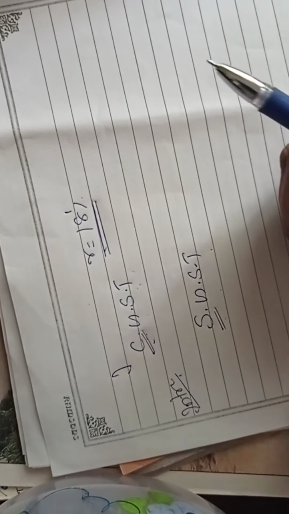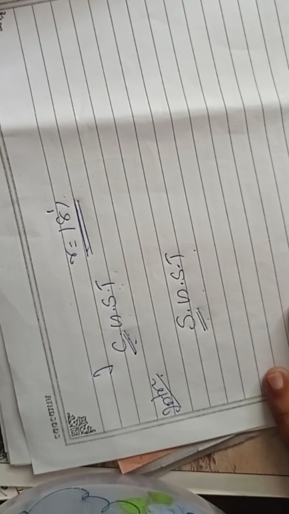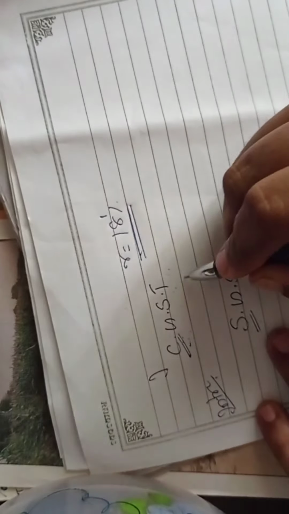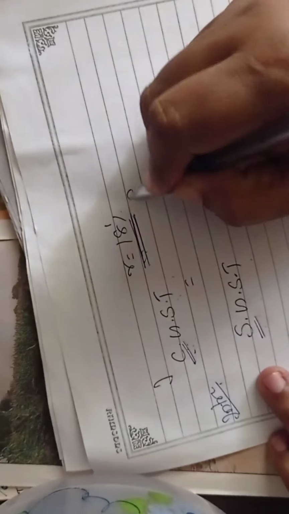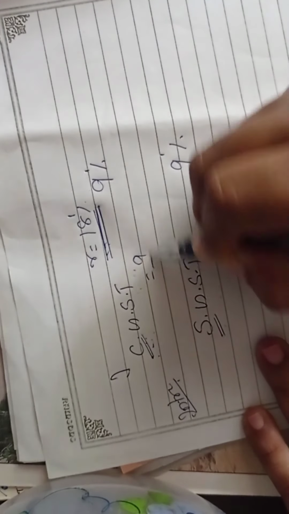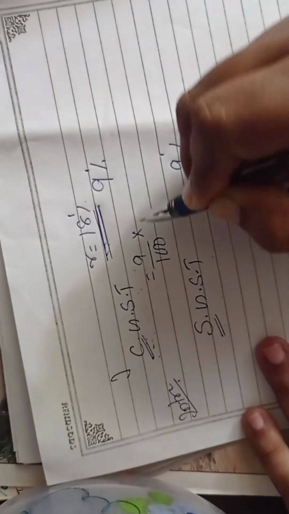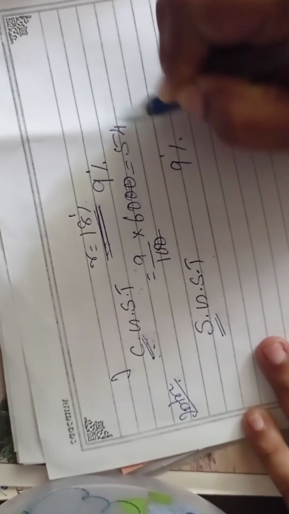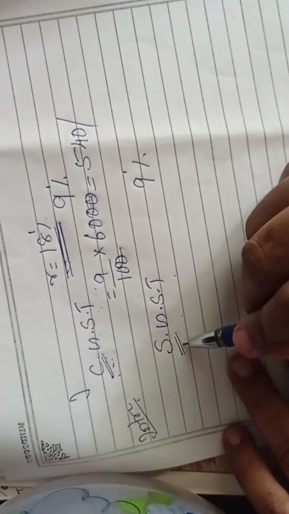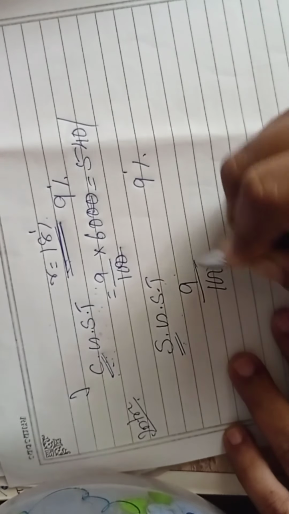Now here, what is the total amount? 6,000. Then how can you find the CGST? Therefore, this rate is divided into two, 9% to CGST and 9% to SGST. Divide equally. Therefore, 9% means 9 by 100 into 6,000. Say the answer. 540 rupees. Okay. Again, what is SGST? 9% of 6,000.